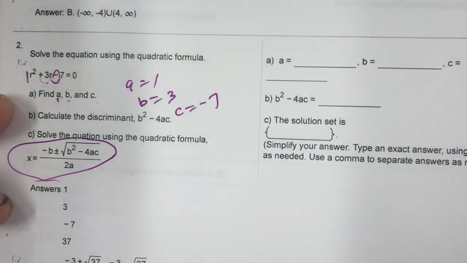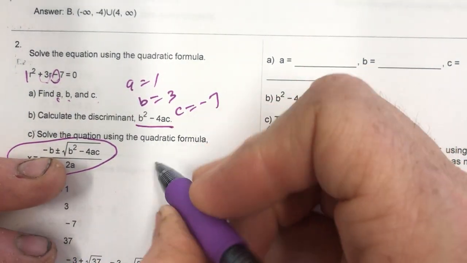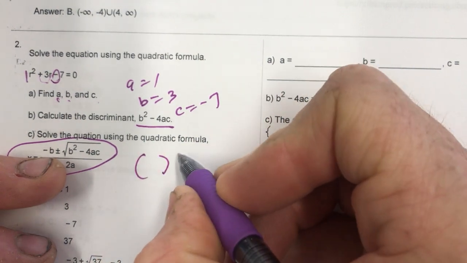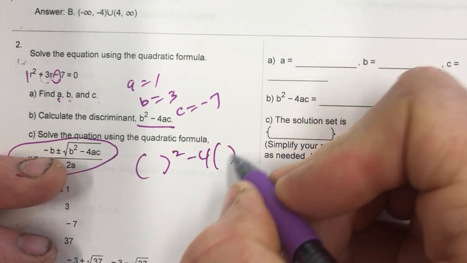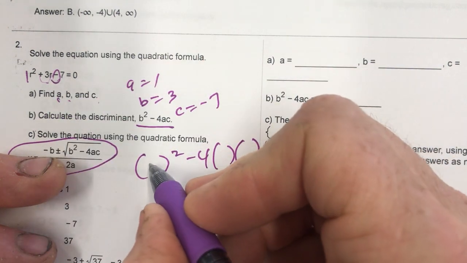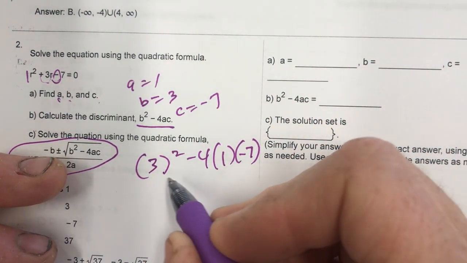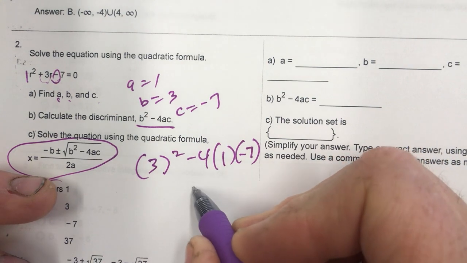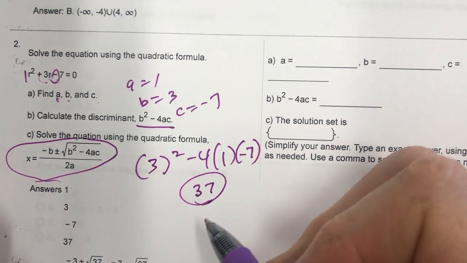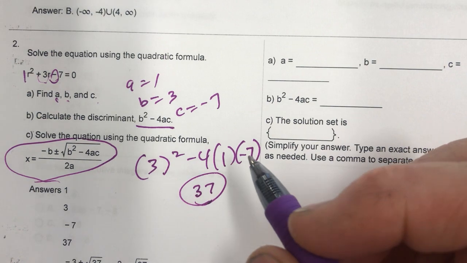You got to pay attention to these signs right there. Okay. Now calculate the discriminant, B squared minus 4AC. So if I put these numbers in, B is 3, A is 1, and then this is -7. So this looks like 37. 37 is what that is.